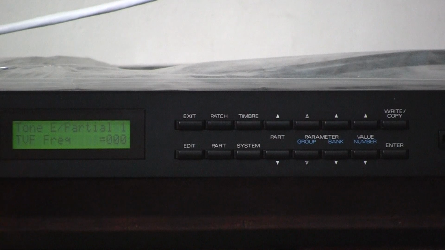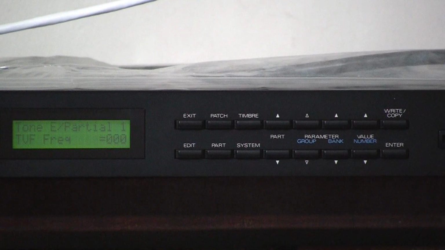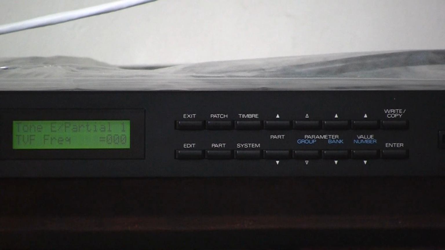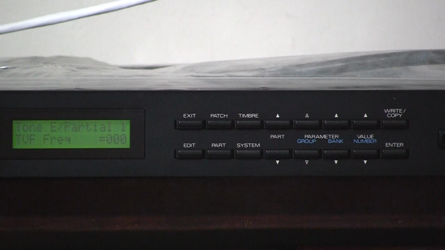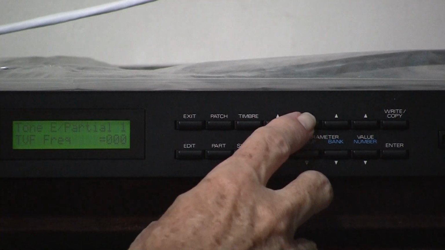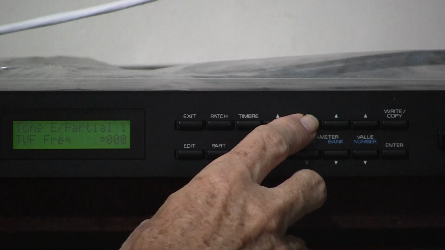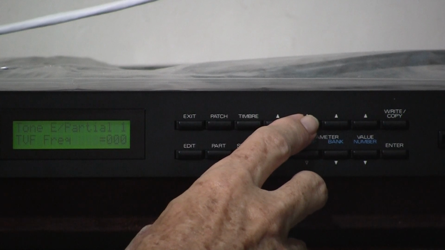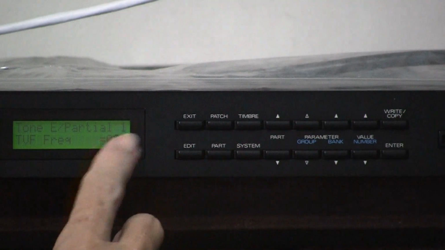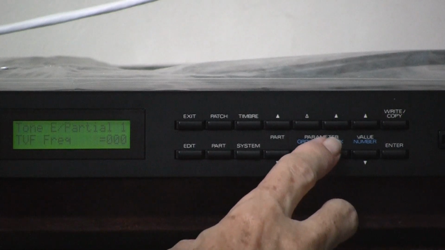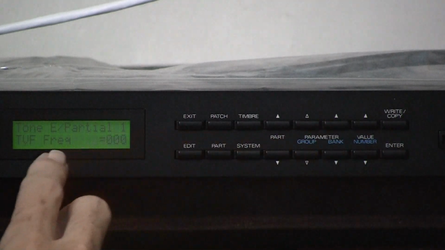Now this is TVF, which is basically just your filter, we call it time varying filter. Now we don't need to deal with a time varying filter because we only deal with that when we're using waveforms. If we're using samples, PCM samples, then the filter is completely deactivated. In this particular tone, it's a sample based tone, so no matter what I set here in the filter, it's not going to make any difference.